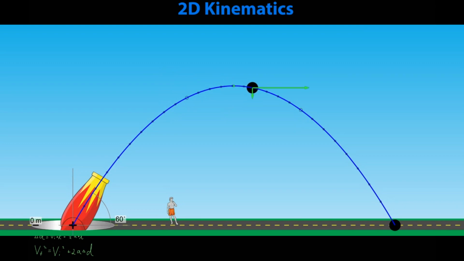Now, here's the important addition here. Take a look at the velocity vector on the x-axis. What is it doing? It is doing nothing. It is not changing in the slightest. This is very important. The velocity vector on the x-axis is not changing at all.